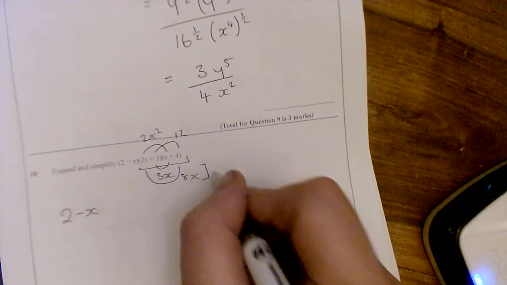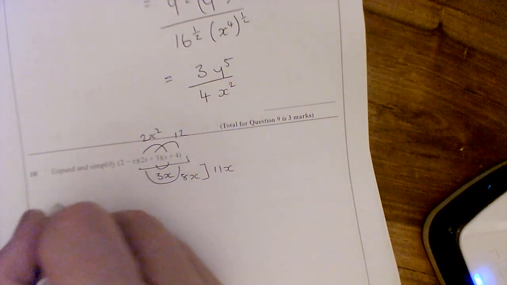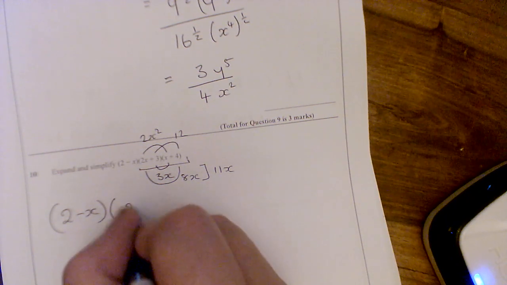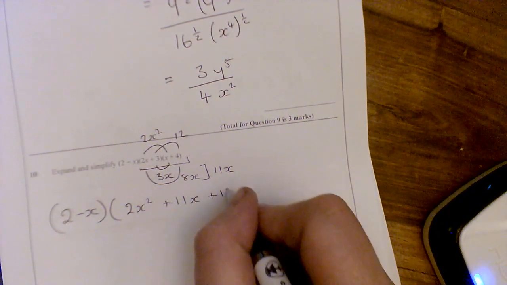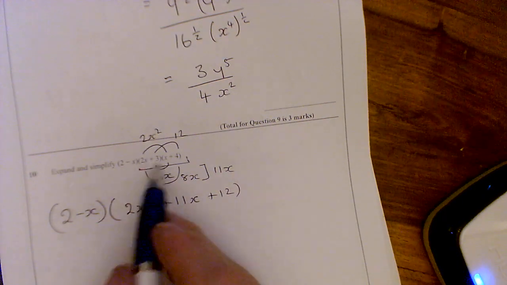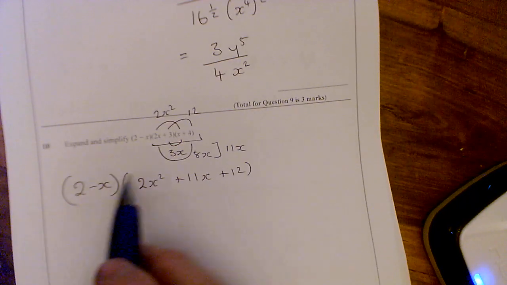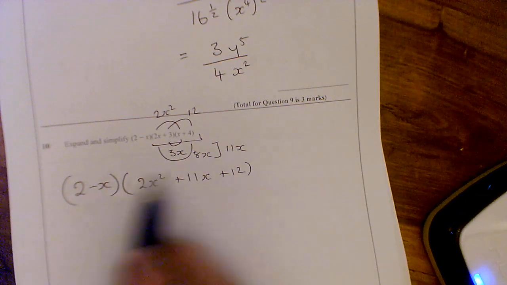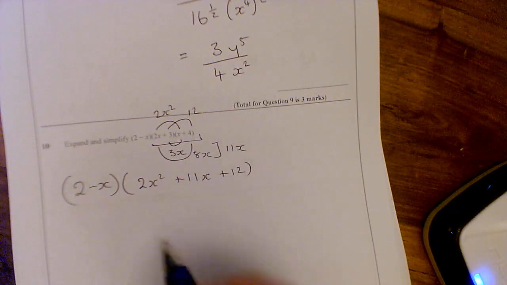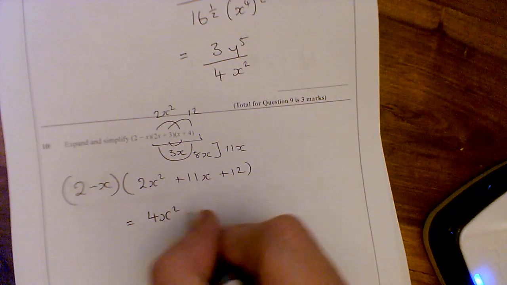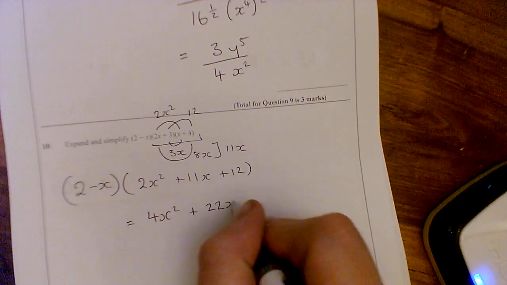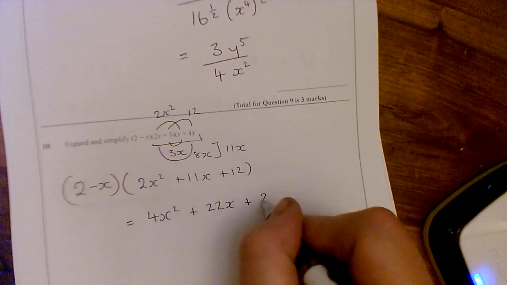Putting these two together is 11x. So I've got 2 minus x, and then 2x squared plus 11x plus 12. That looks like the expansion of that sub brackets. And then I'll multiply everything by 2, and then I'll multiply everything by minus x. So times everything by 2, I'm going to have 4x squared plus 22x plus 24.